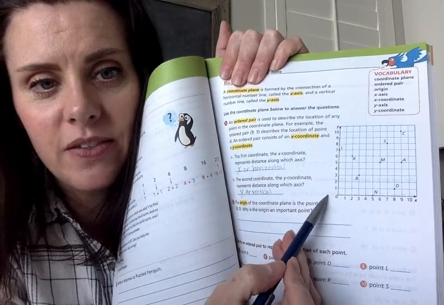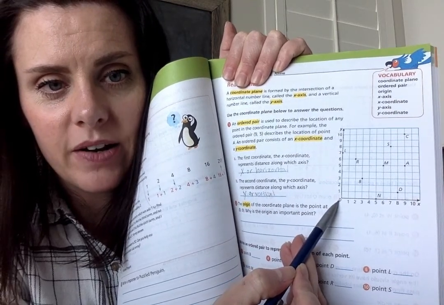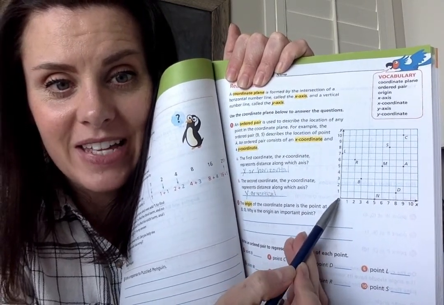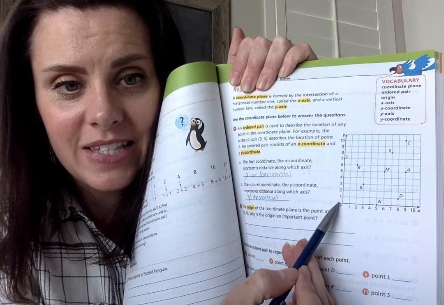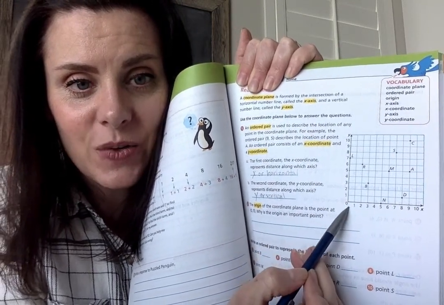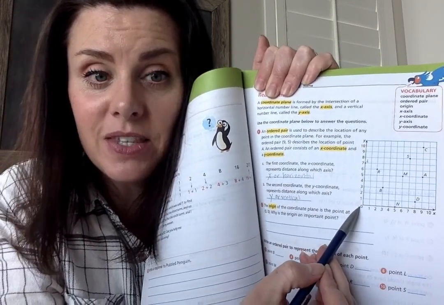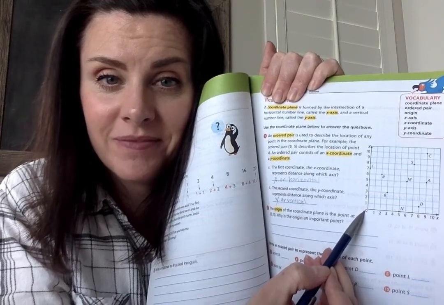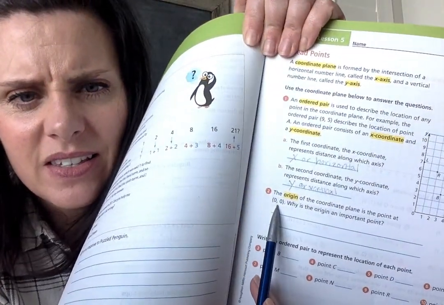If you said this point right here, it's 0 for this way and it's 0 for that way. So this is our point 0, 0. This is the origin.